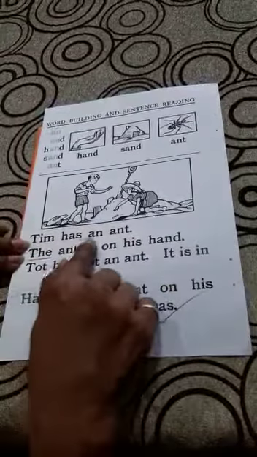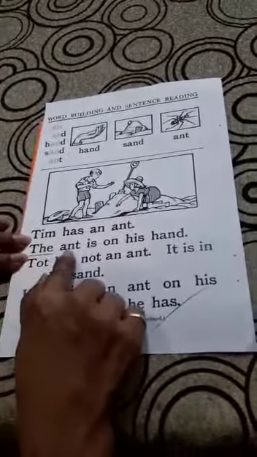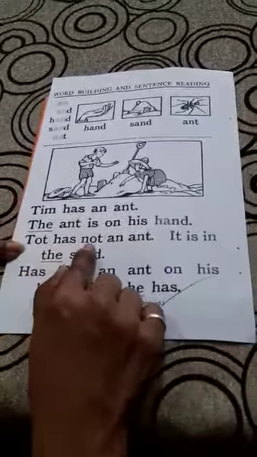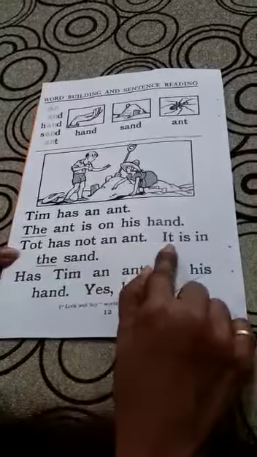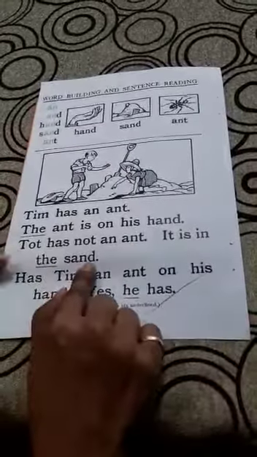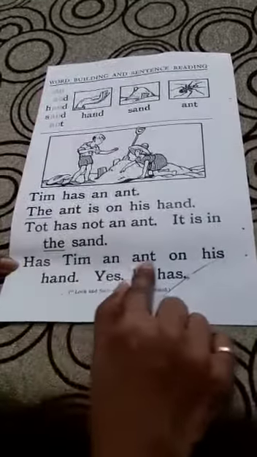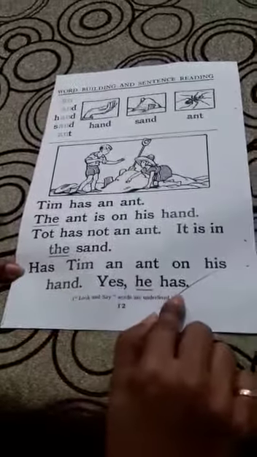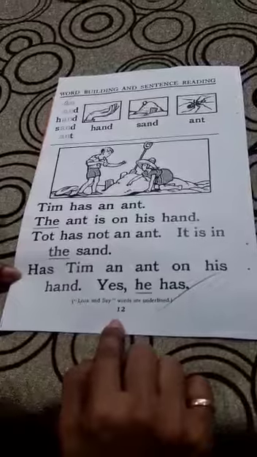Tim has an ant. The ant is on his hand. Tot has not an ant. It is in the sand. Has Tim an ant on his hand? Yes, he has. That was page 12.